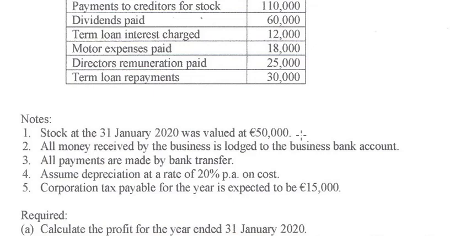So the first is the closing stock at the end of the year, 31st of January 2020 is the year end. The closing stock, the unsold goods that we haven't managed to sell, the original cost or the value of it, was 50,000. So we've got to make an accounting adjustment, as you know. This accounting adjustment will adjust two figures, so we're going to have this closing stock in twice in the accounts.